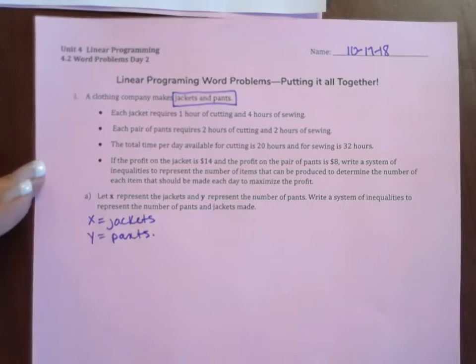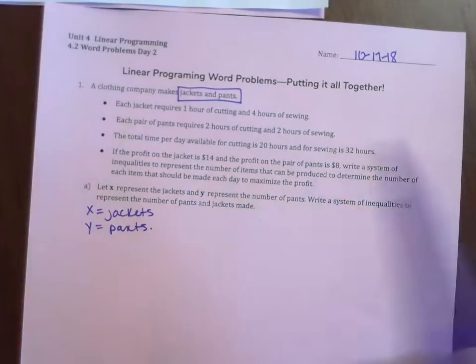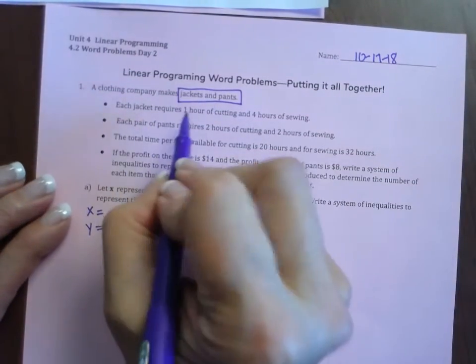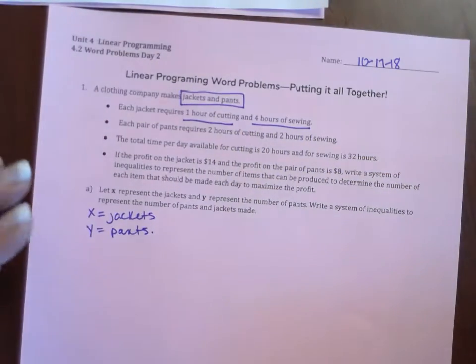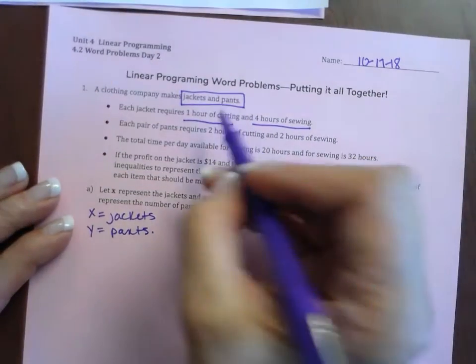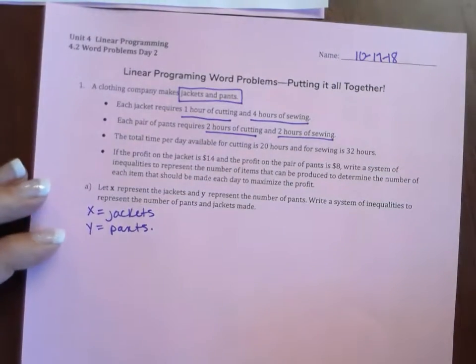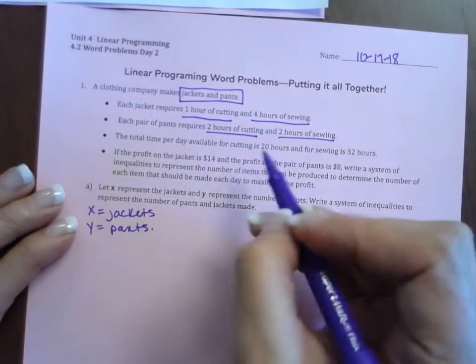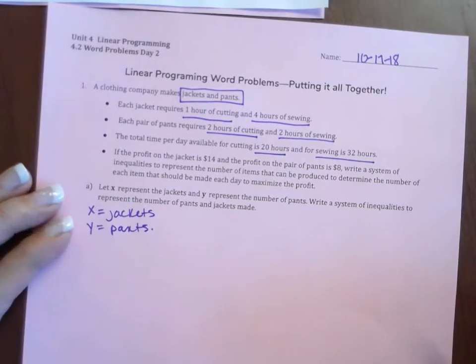Okay, so let's look at what all we're talking about. Each jacket requires 1 hour of cutting and 4 hours of sewing. The pair of pants has 2 hours of cutting, 2 hours of sewing, and my total time available is 20 hours and 32 hours.